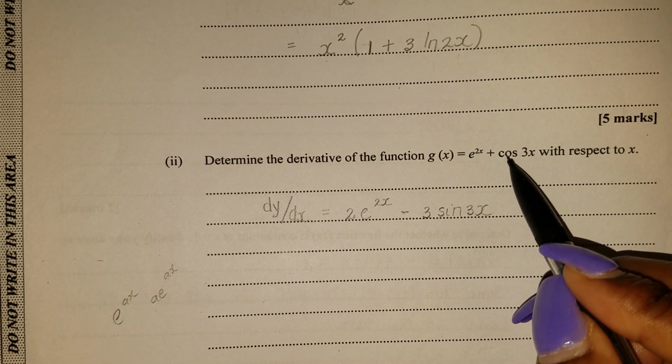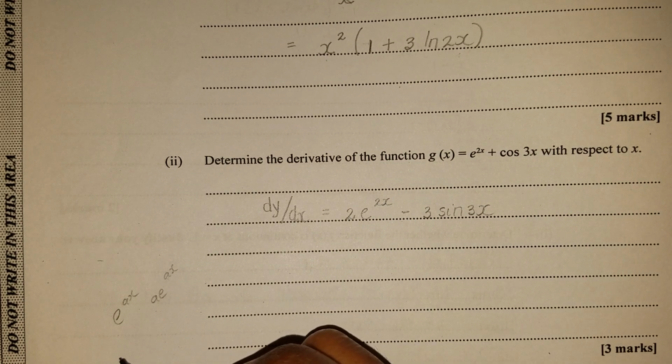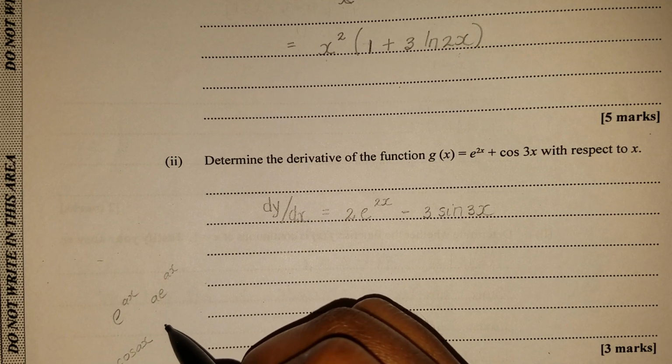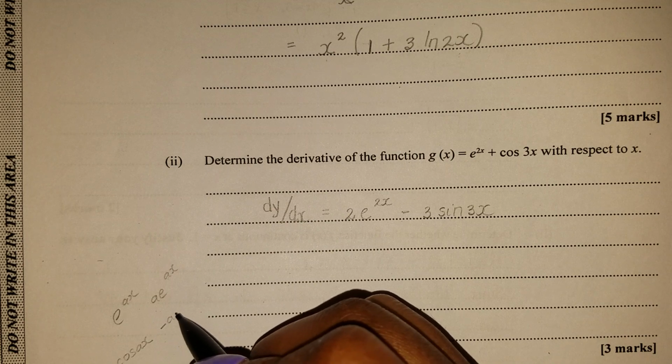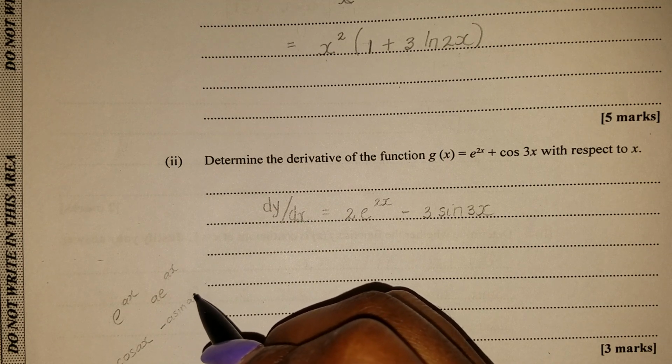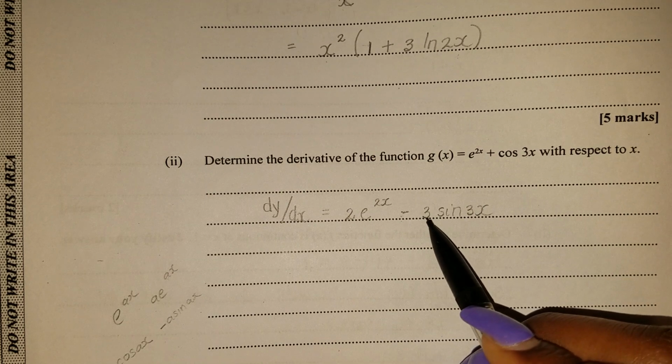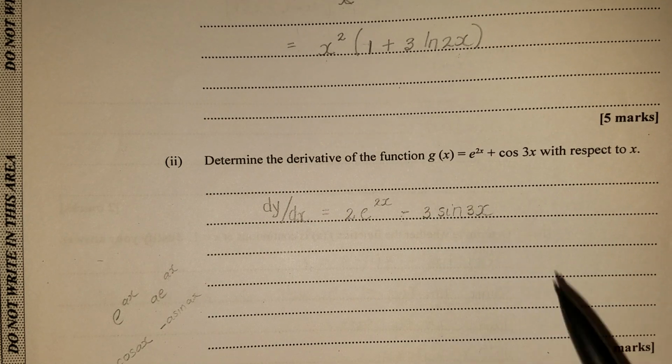And if we differentiate cos 3x, if you recall, if we differentiate cos ax, we will get negative a sine ax. So that's why for cos 3x, we get a negative 3 sine 3x.